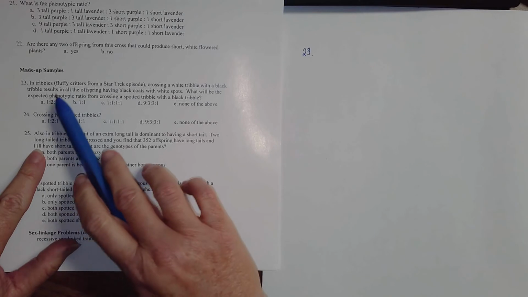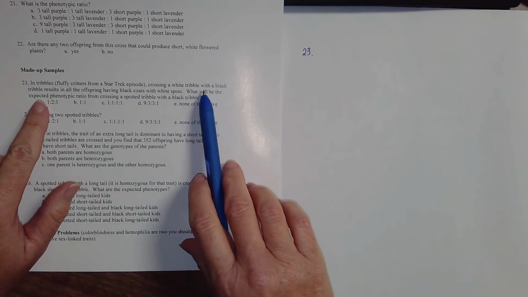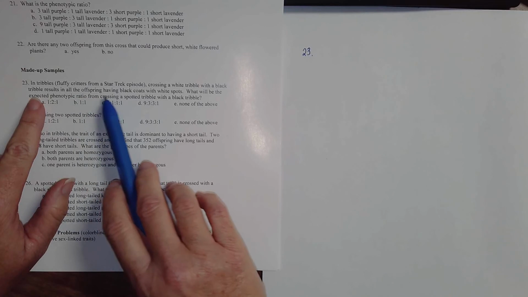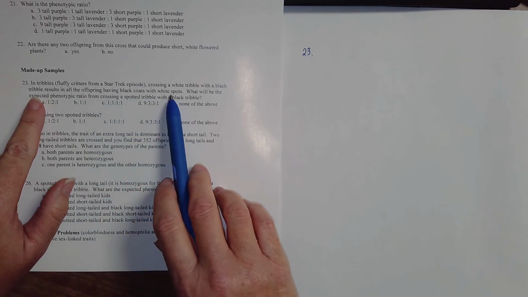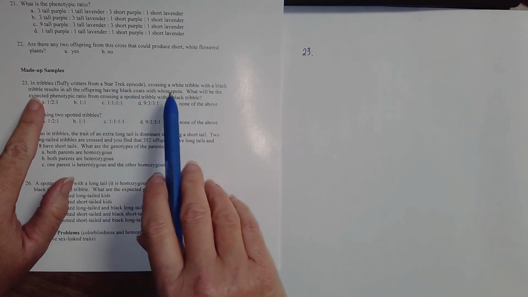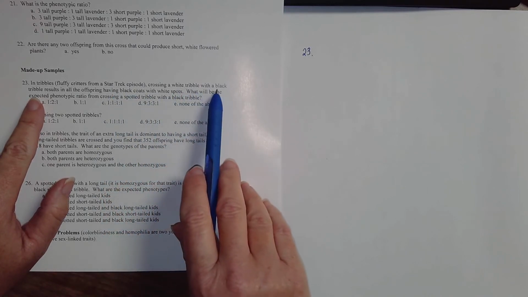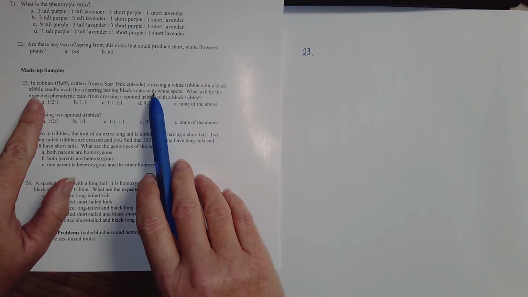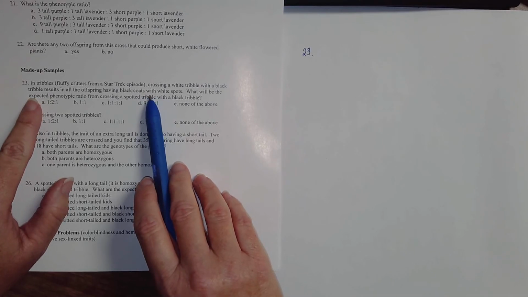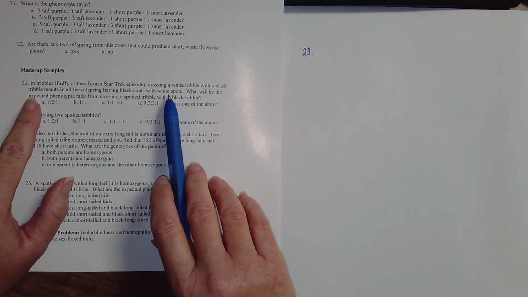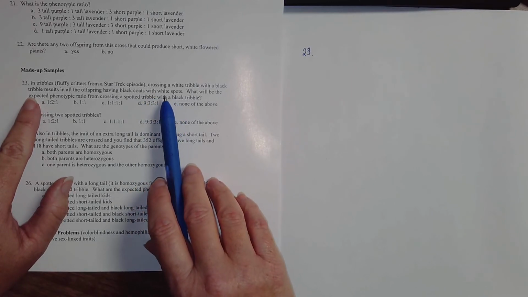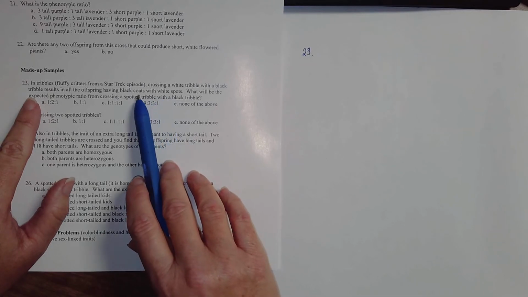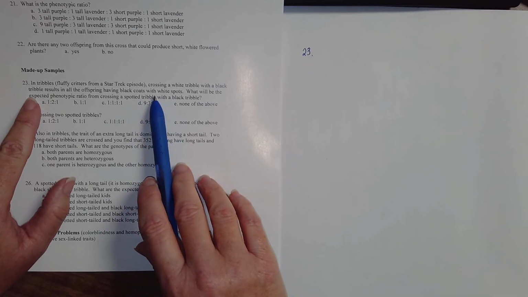Number 23 says, in tribbles, crossing a white tribble with a black tribble results in all the offspring having black coats with white spots. First of all, you need to be able to identify this kind of problem, where you're crossing two different phenotypes, white with black, and instead of a blend this time, you can see both black and white in the offspring. This is called codominance. And you work the problem the same as you would for incomplete dominance. If this were incomplete dominance, you wouldn't see black with white spots, you'd see gray, because that's in between white and black.